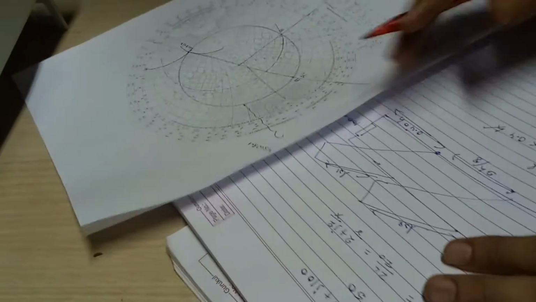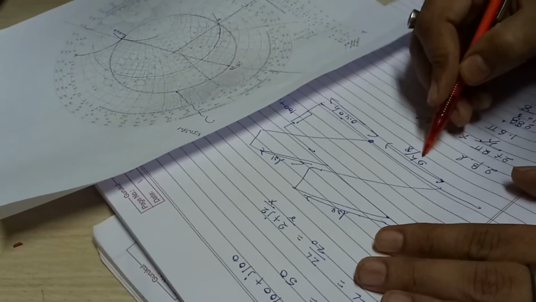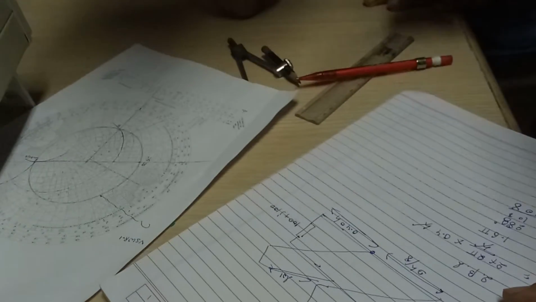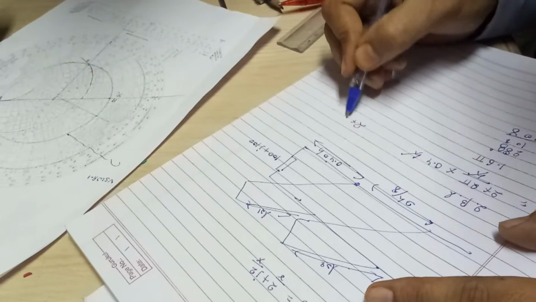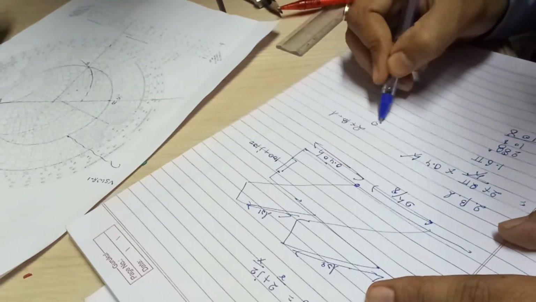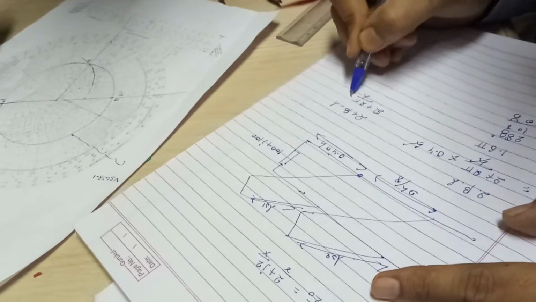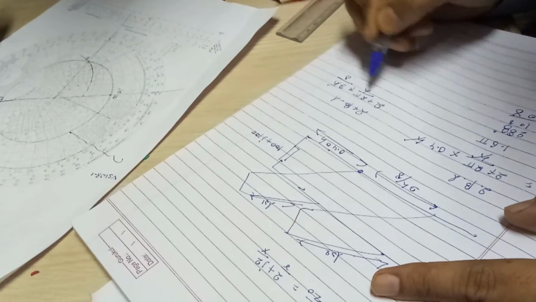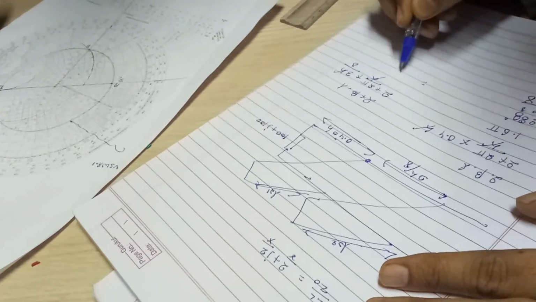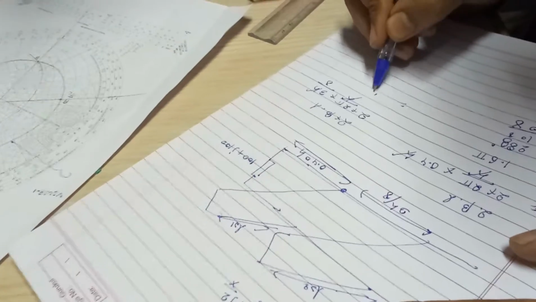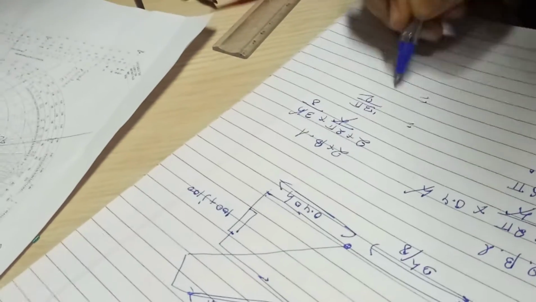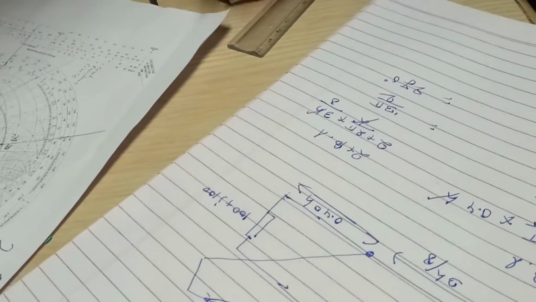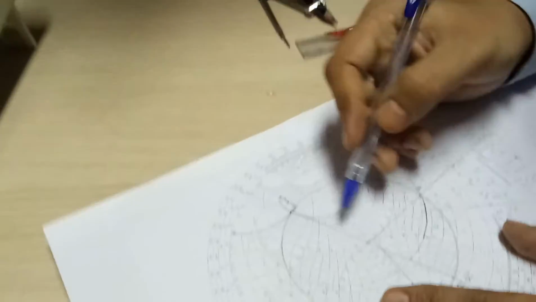Now listen, the separation between the two stubs is 3 lambda by 8. So if we convert into degrees, 2 beta L, where beta is 2 pi by lambda and L is 3 lambda by 8. Lambda cancels, so it is 3 pi by 2, 1.5 pi, that is 270 degrees. So we will rotate the unit circle.